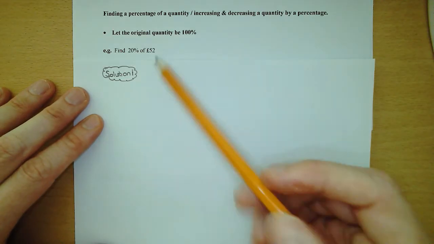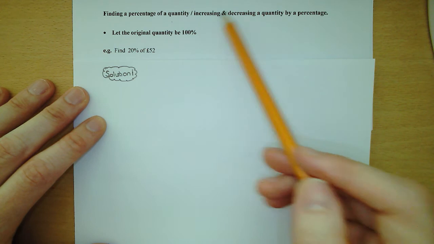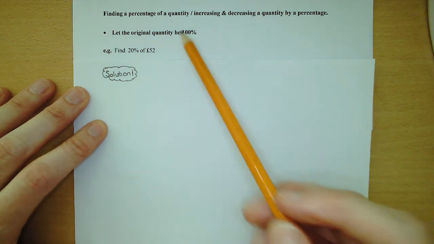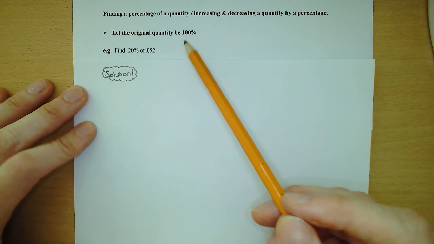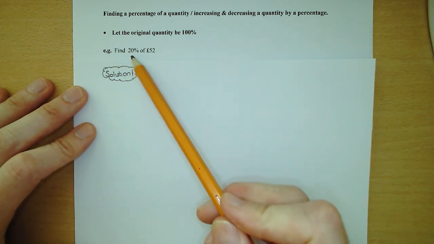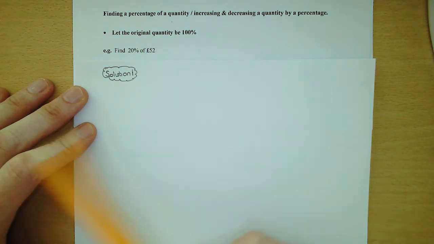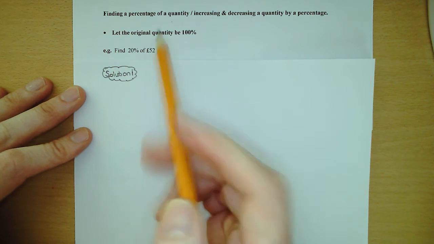We're now going to look at how to find a percentage of a quantity or how to increase or decrease a quantity by a percentage. Now in all of these types of situation, let the original quantity be 100%. So if you look at the first example, it says find 20% of £52. Now the setup is you let the quantity be 100%.